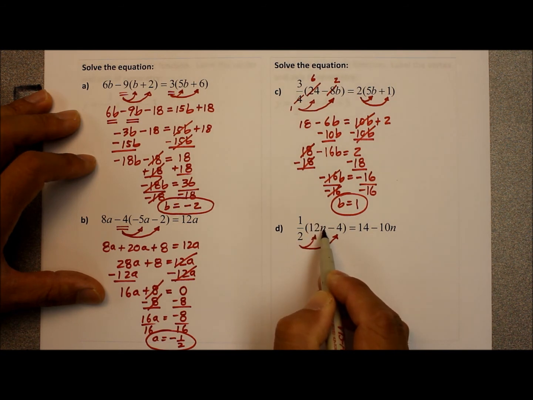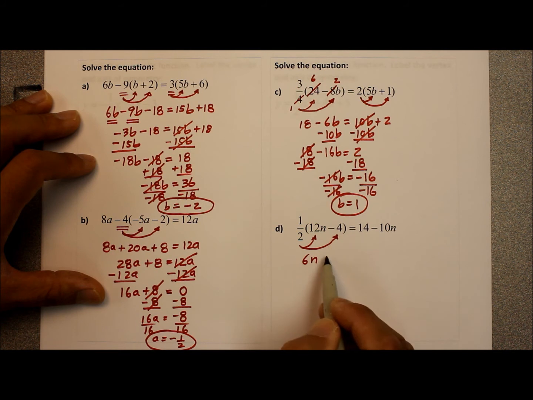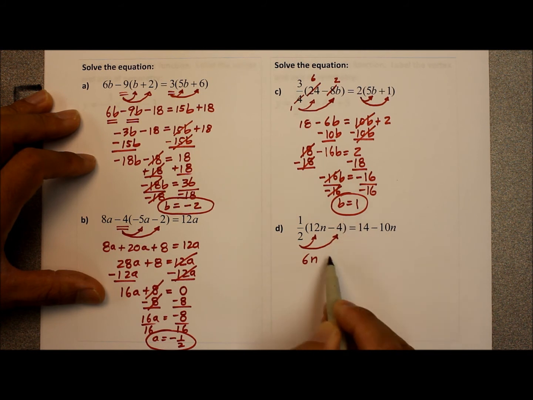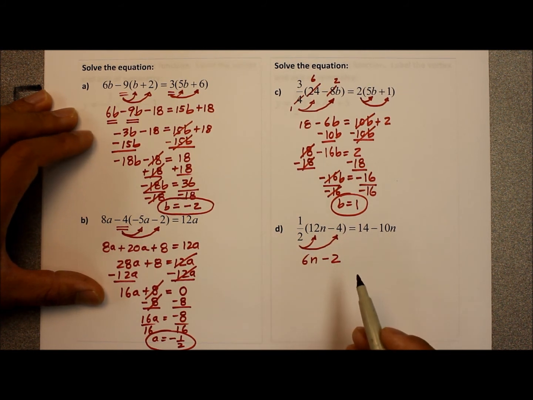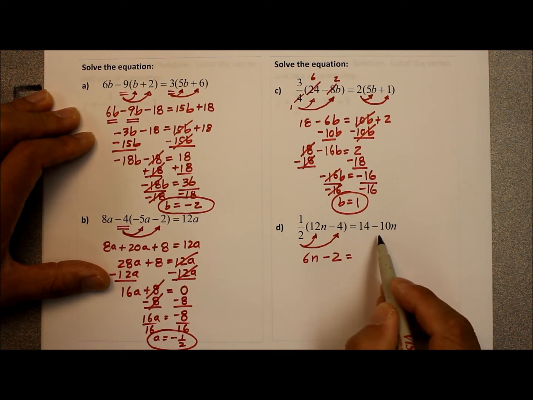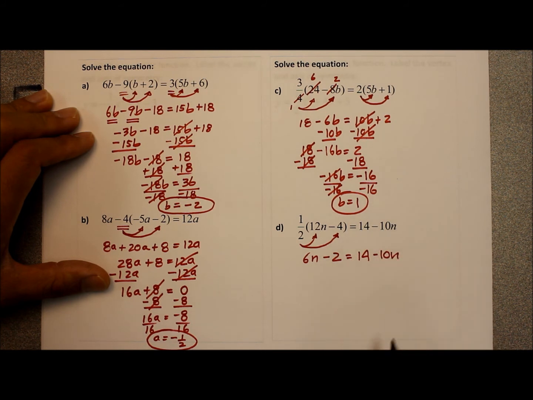So 6n times 1 is 6n. Again, simple fraction 1/2. Half of negative 4, we know it's going to be minus 2. Or you could say 2 cancels the 4 twice. So either way, you get 6n minus 2. And that equals, oh, look at this one. You don't have to worry about this derivative here. There you go.